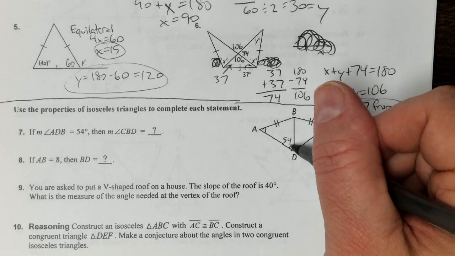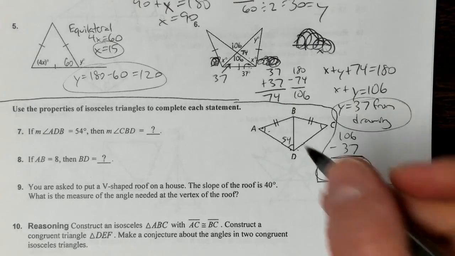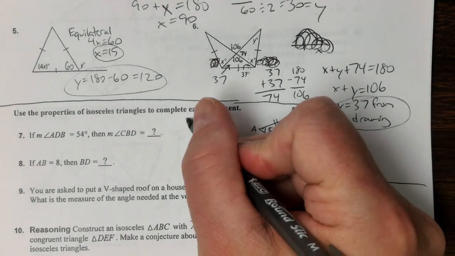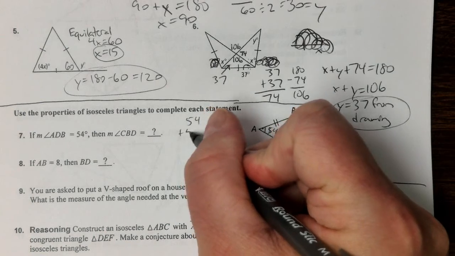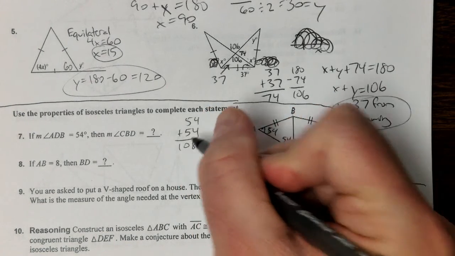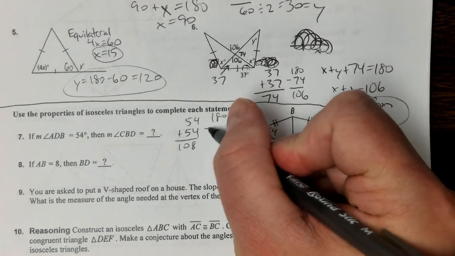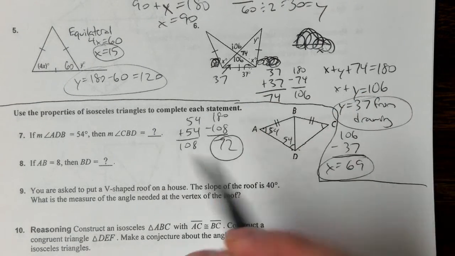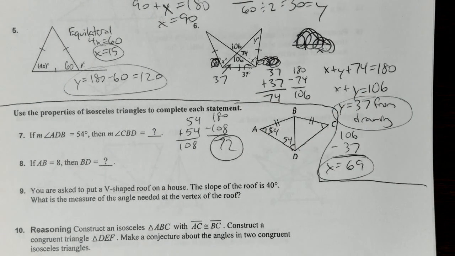So we've got this 54, then this one is also 54 because it's isosceles, and we basically say 54 plus 54 is 108, then 180 minus 108 is 72. So 72 is your answer for CBD.